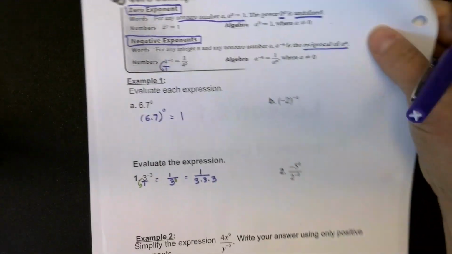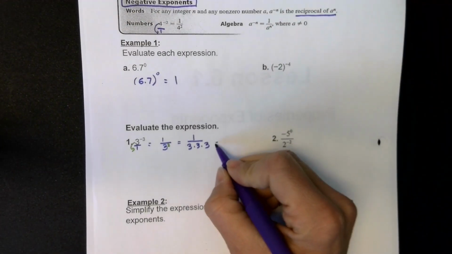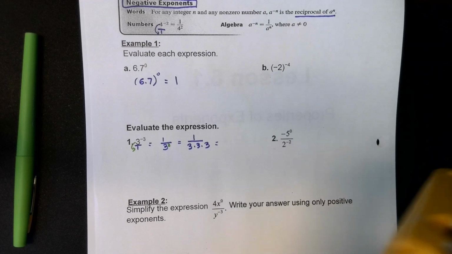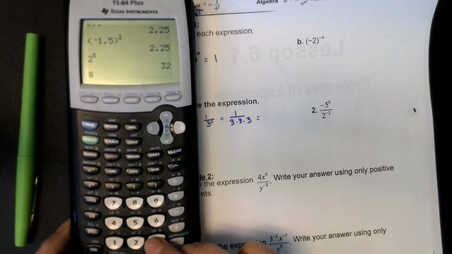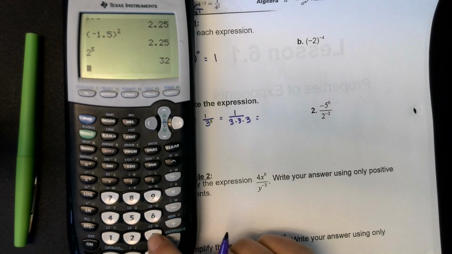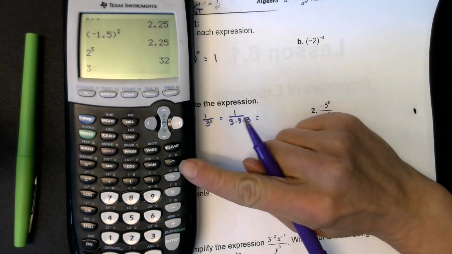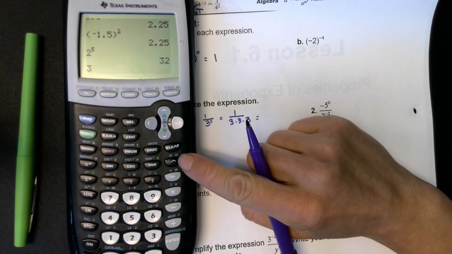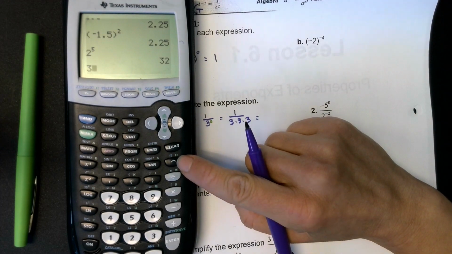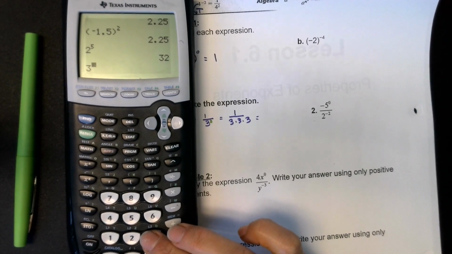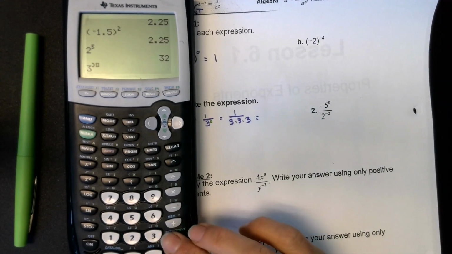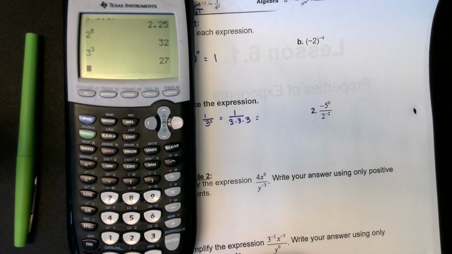I want you to grab your calculator. If you have a graphing calculator, click 3, then click this button, the little hat, raise to the power, and plug 3 in. What do we get? 27.